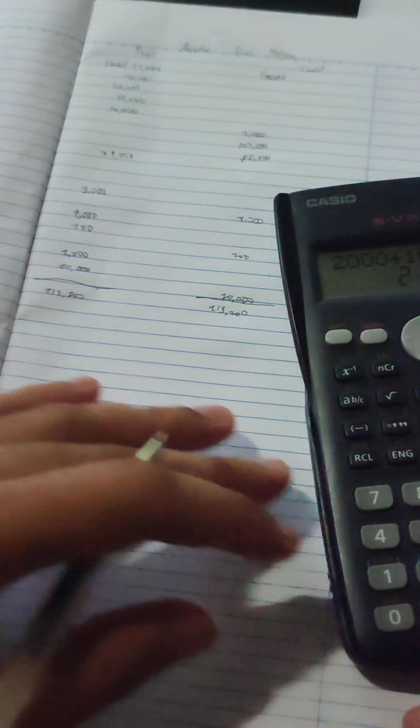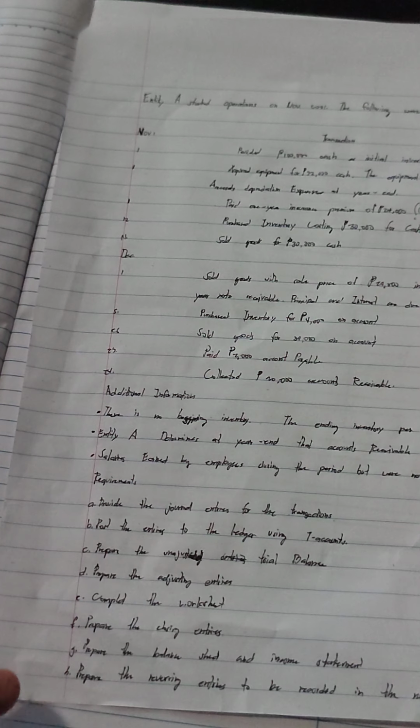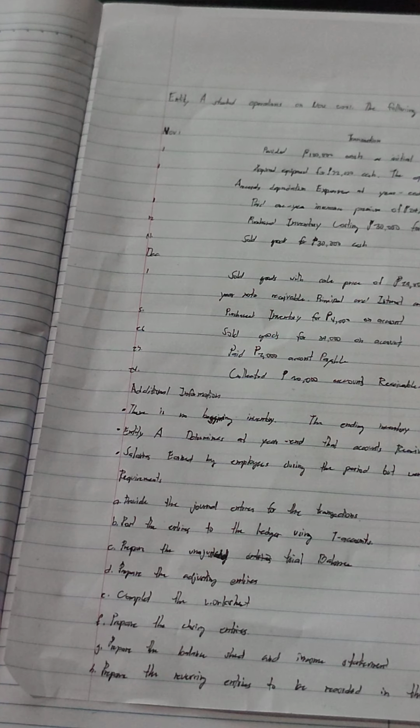Okay. So karon kay na-kompleto na nato ang atong worksheet. So na-comply na nato ang requirement sa letter E. So mag-proceed na karon sa letter F, which is ang prepare the closing entries.